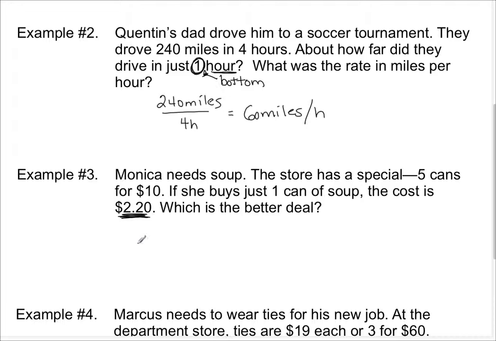So we want the unit cost here, and anytime we want unit cost, we have to put the cost on the top. So dollars divided by number of items. So in this case, our dollars is 10, and our number of items is 5. And 10 divided by 5 is $2 per can.